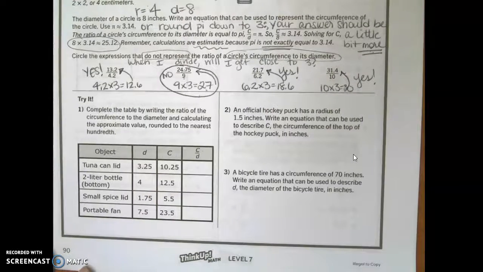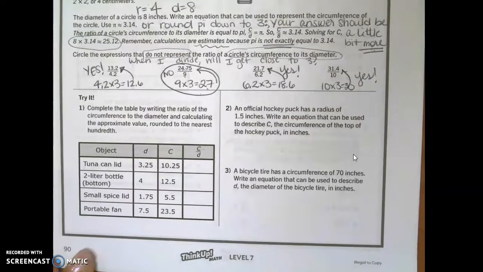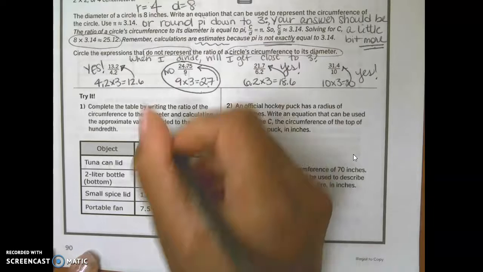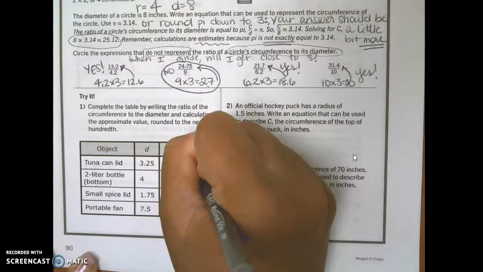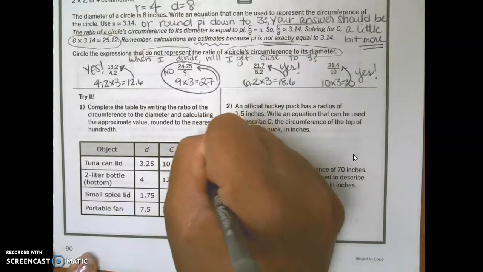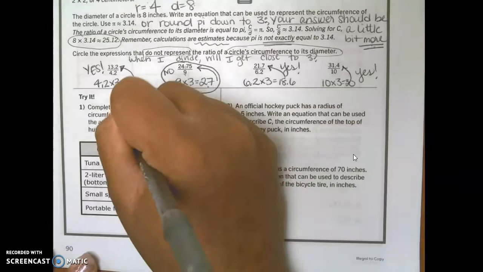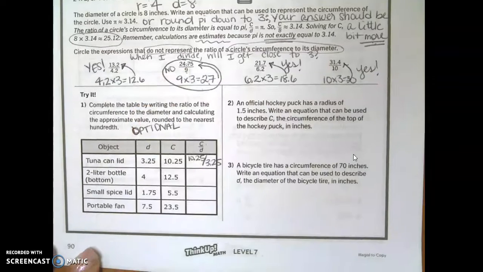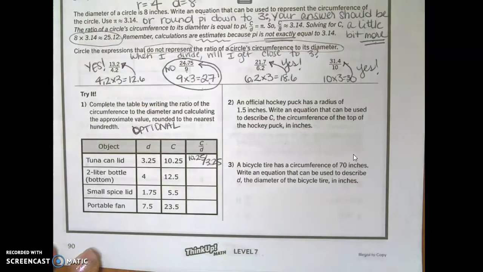Okay, now looking down here at the bottom where it says try it. It says complete the table by writing the ratio of the circumference to the diameter and calculating the approximate value rounded to the nearest hundredth. Okay, I would be dividing decimals here. 10.25 divided by 3.25. You do not have to do this. We'll call this optional. All it is is practice, and I can practice dividing when I apply that to my work.